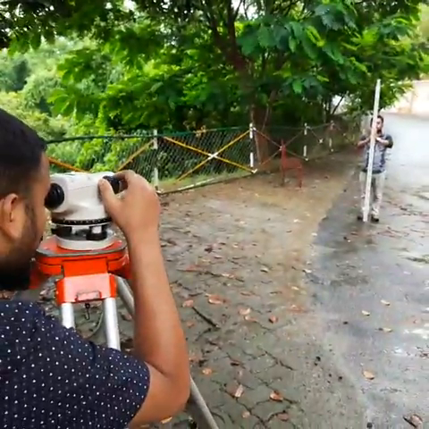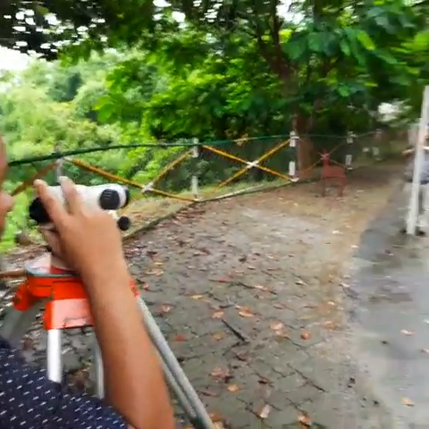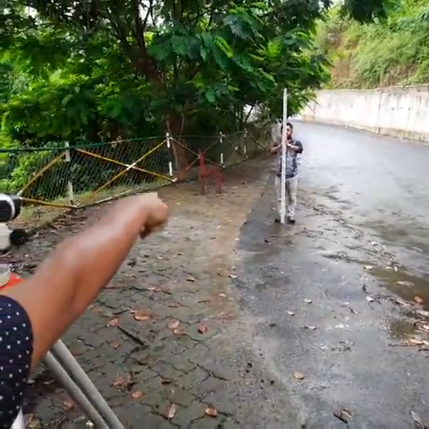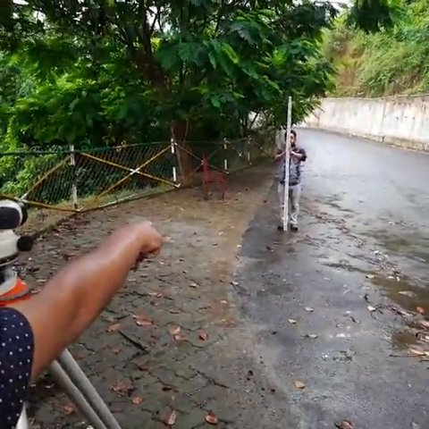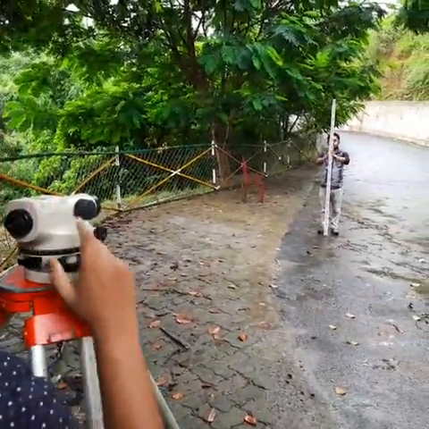Here first we will do the profile leveling, that means we will take the readings along the longitudinal section. The staff is held at 0 meter, and the reading is 1.250.